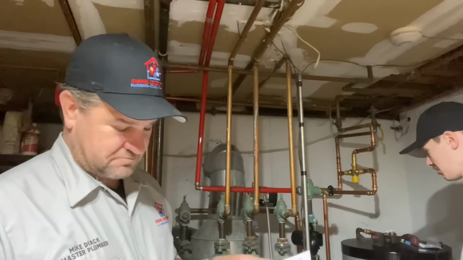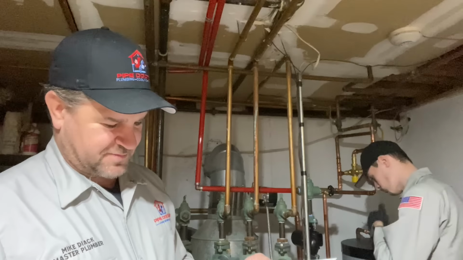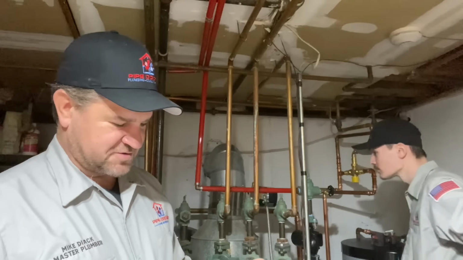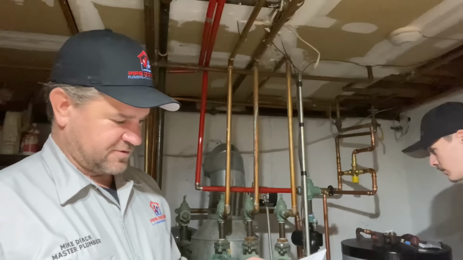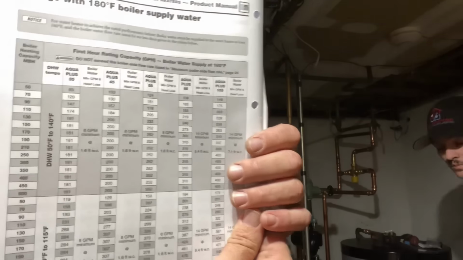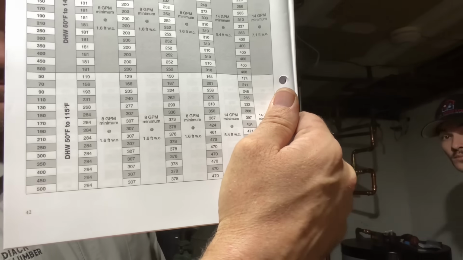No? Okay. Let's see if there is specification in here for gallons. Could it be in the back? What do you think? Here we go. Bingo. See? I knew I'd find it. There it is. Press pause.